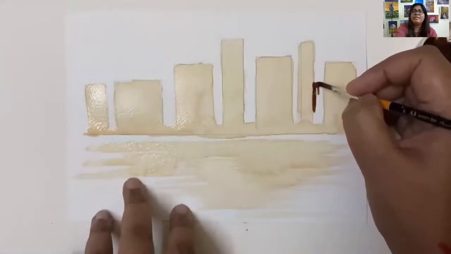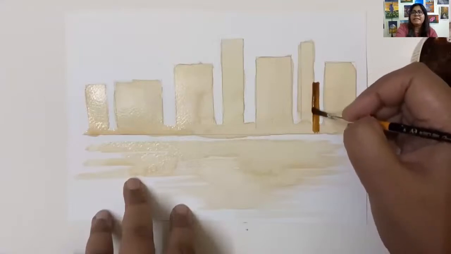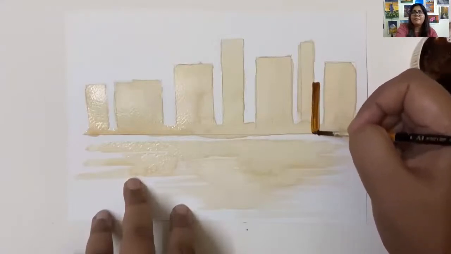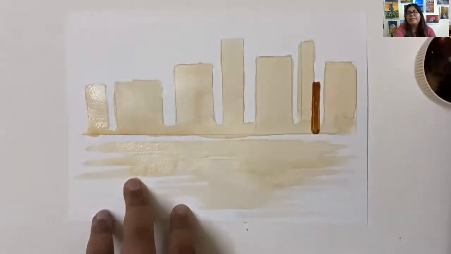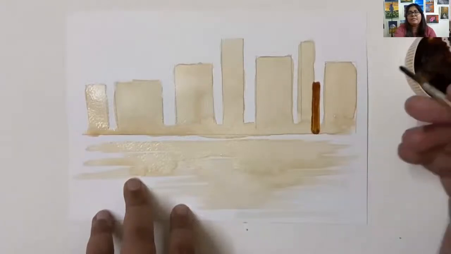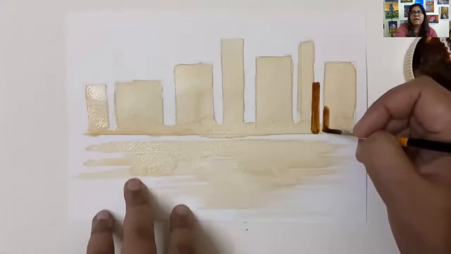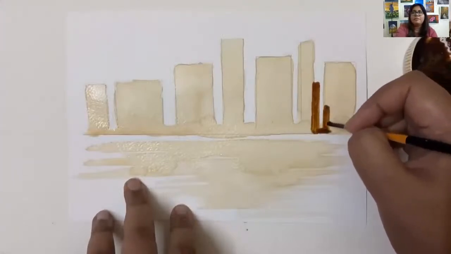See, immediately you can see the difference between the coffee shades. This one is so much darker, right? Now I will be making smaller and thinner buildings. Just see. I will be making buildings in the front that are thinner and smaller.